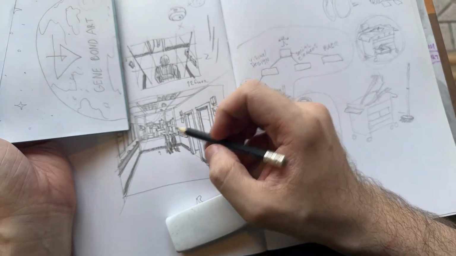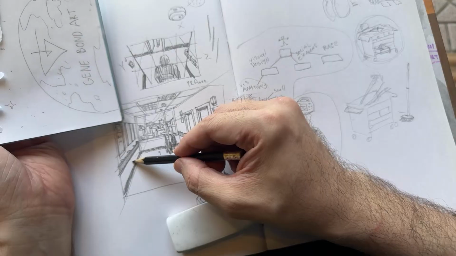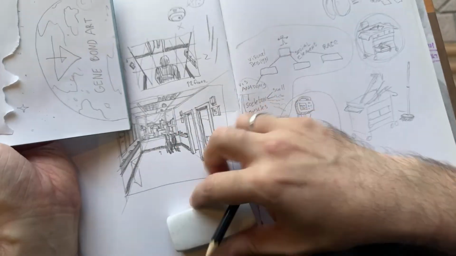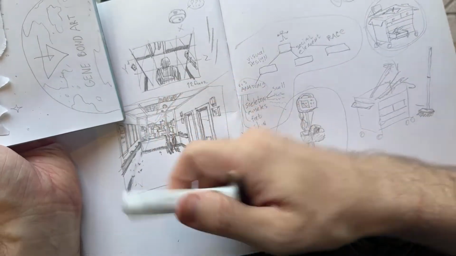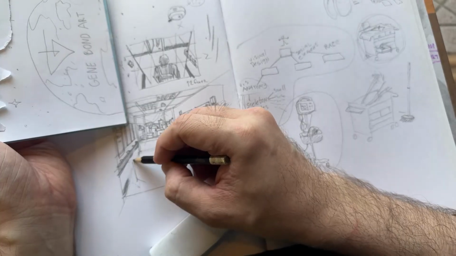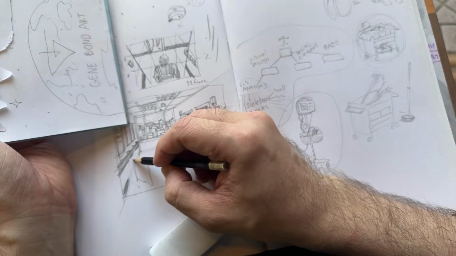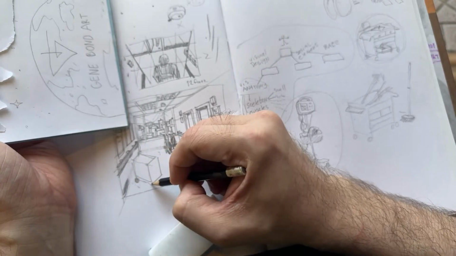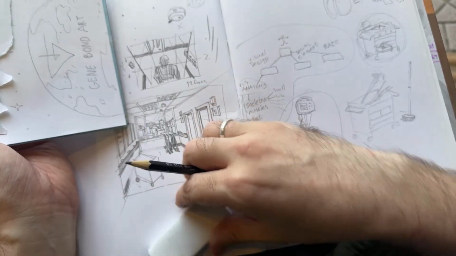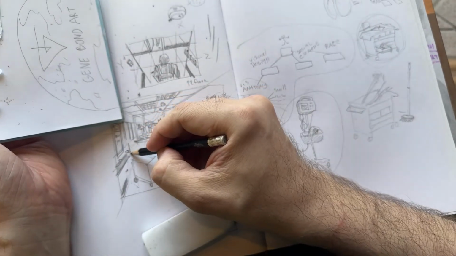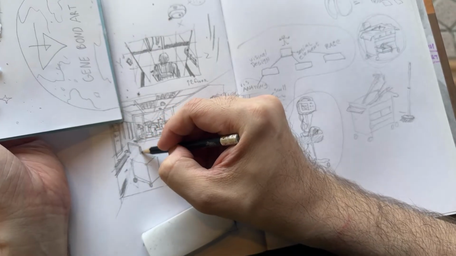Then we can do, here we have a nurse and trolley. We still have more space. Let's draw her trolley like this. It has wheels. Then here we have a computer on a stick.